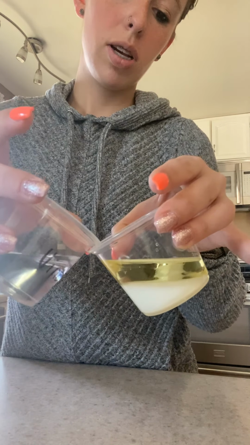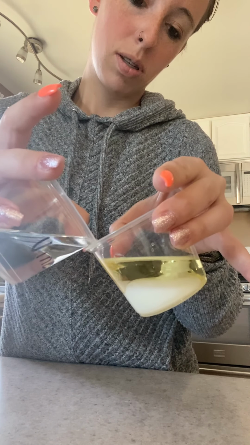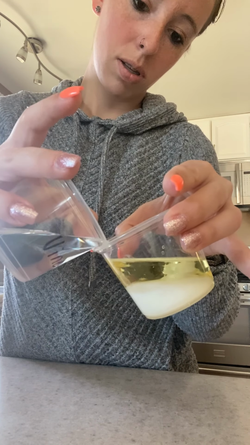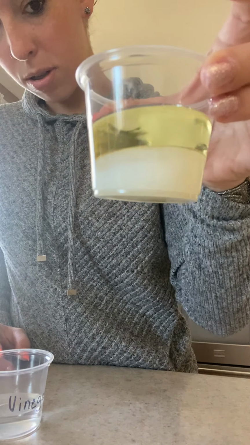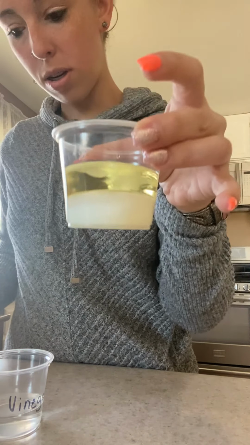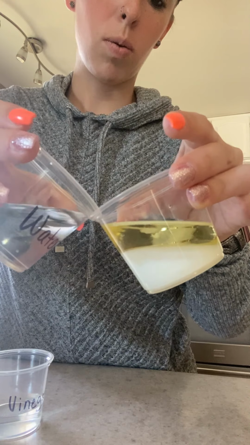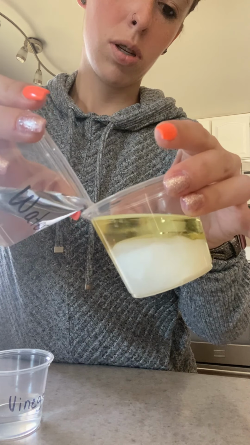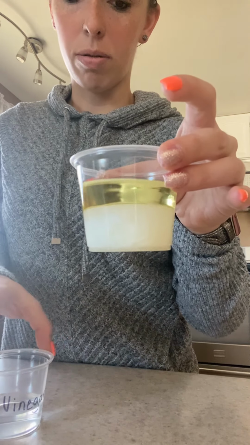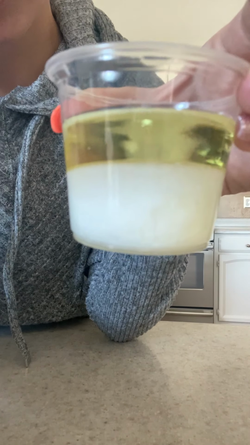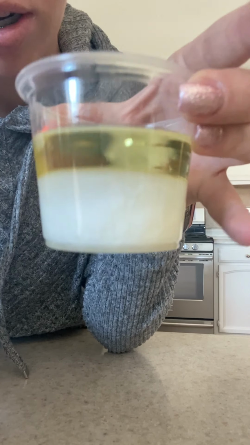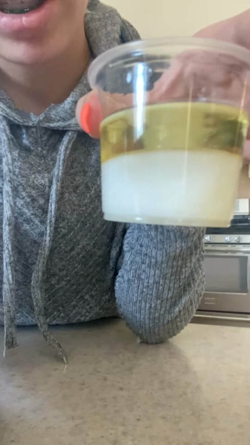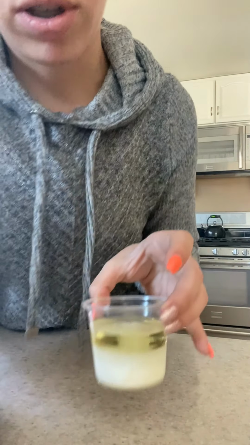We'll do the vinegar next. And now we'll do our last one, the water. All right. So it does seem like we're still getting the same results. It doesn't look as chunky from the milk. You can still see it down there. But it seems like they didn't mix as much. We also don't have, so let's grab the other one.